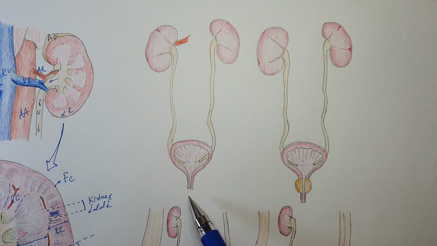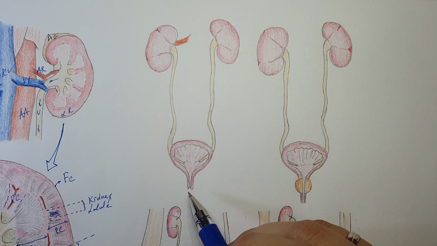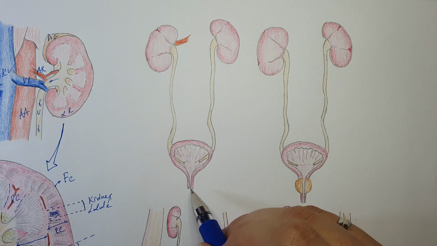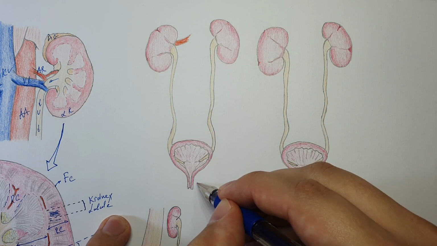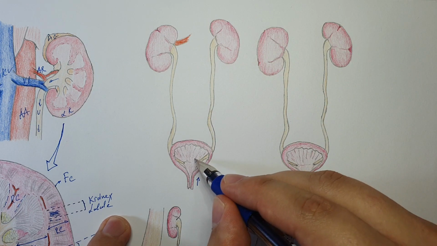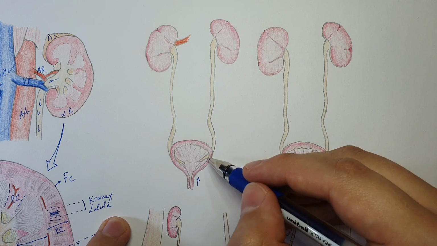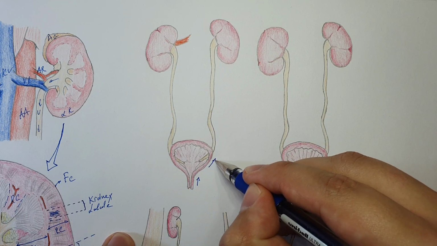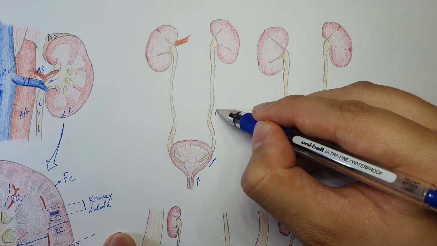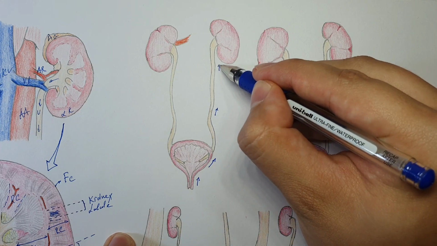So the urinary pathogen, for example E. coli, enters the urethra and then ascends up into the bladder, and then if it stays untreated, it goes up the ureter, and eventually it reaches the kidney.